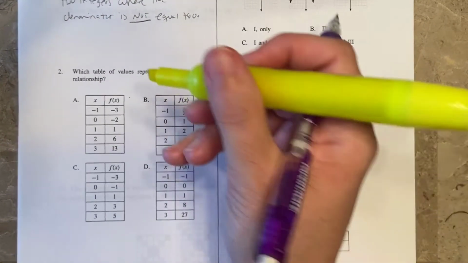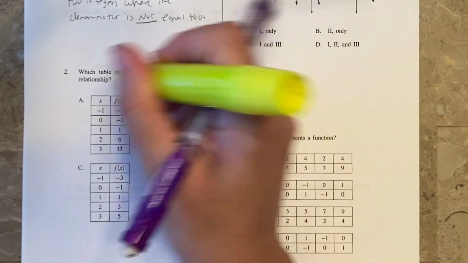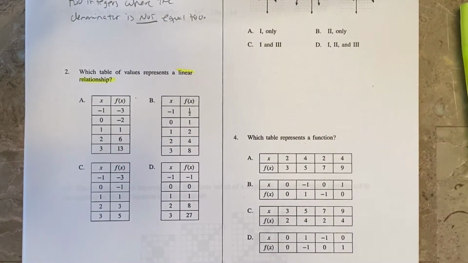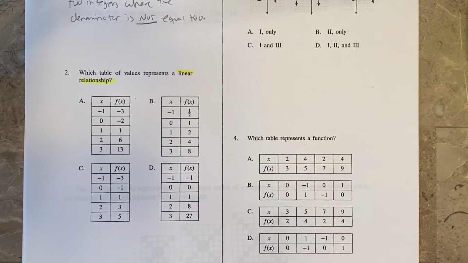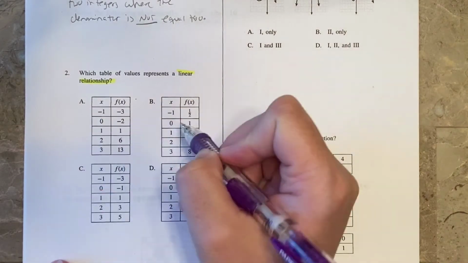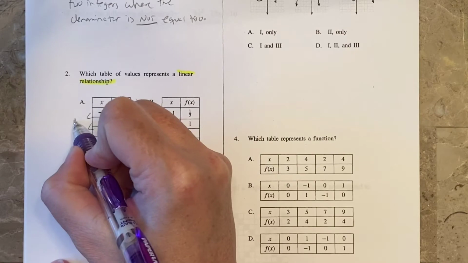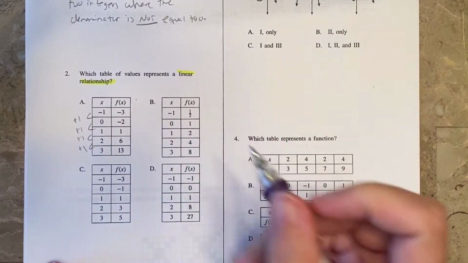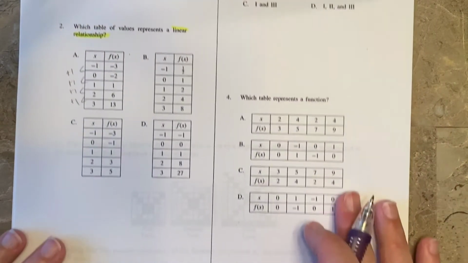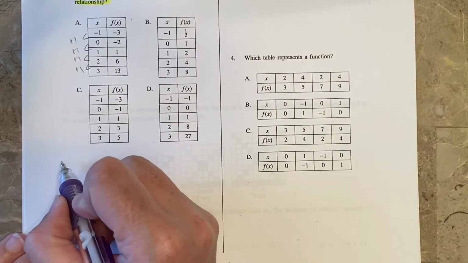Number 2, which table of values represents a linear relationship? Okay, so you always want to look for and to do the trick that I taught you, okay? So let's see. Yep, these all go up by +1, so we can do the trick, which is good. Okay, so remember the trick is if it's constant on the first try, then it's linear. Okay, so I guess I'll write that here.